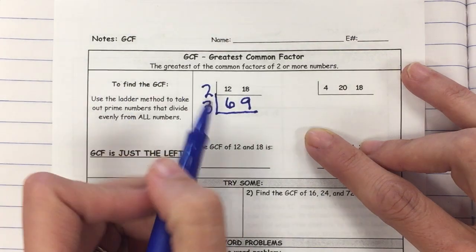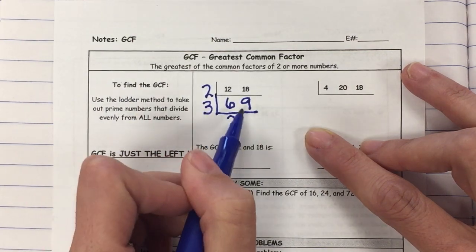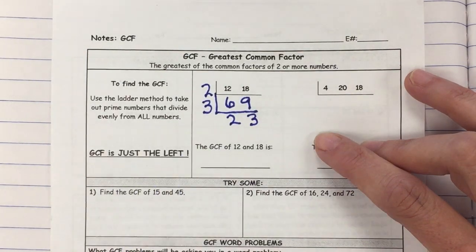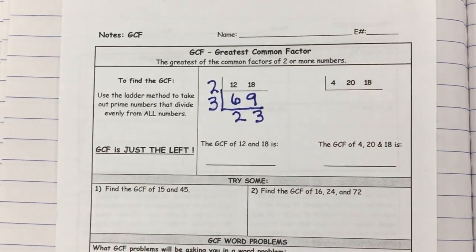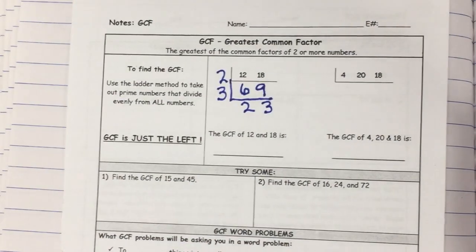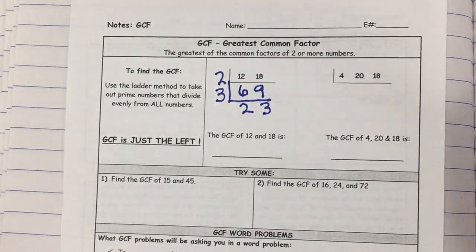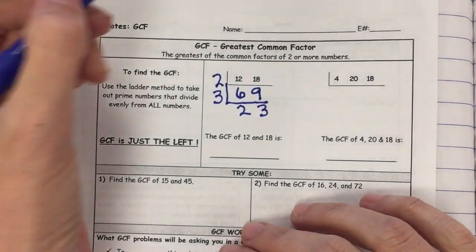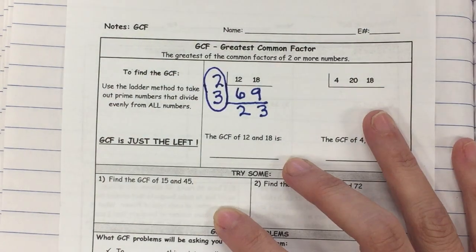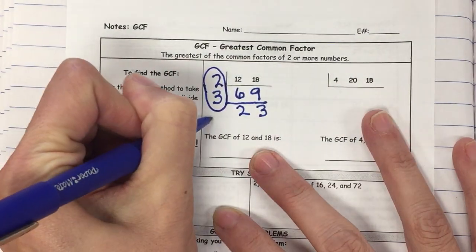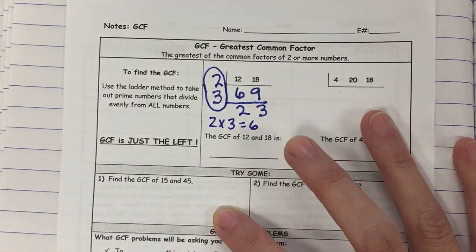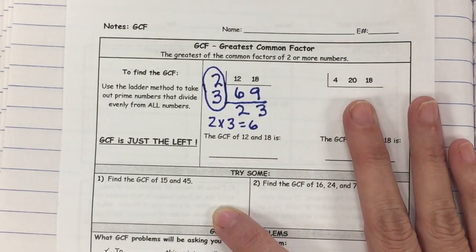3 into 6 goes twice. 3 into 9 goes 3 times. And then I notice that with 2 and 3, I can't divide anything else that they have in common. So there I stop. To find the GCF, I'm going to circle 2 and 3, and multiply them. 2 times 3 gives me 6. So the GCF of 12 and 18 is 6.